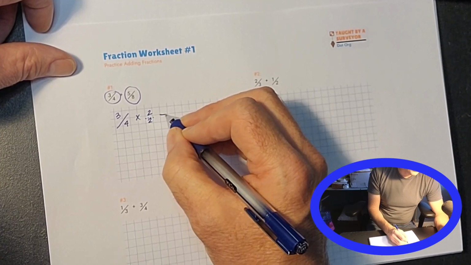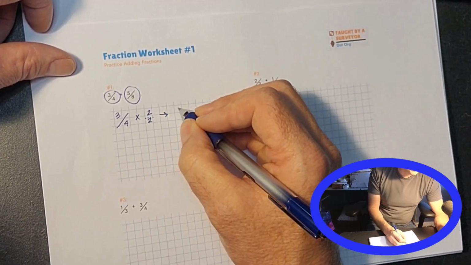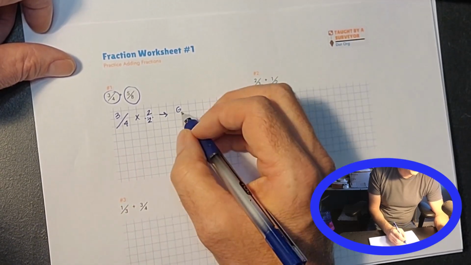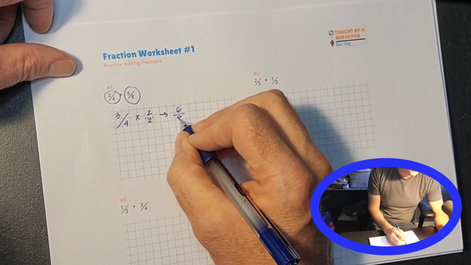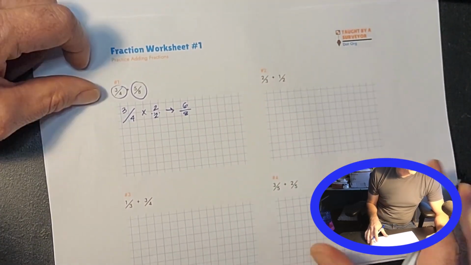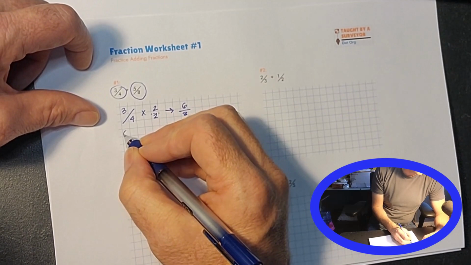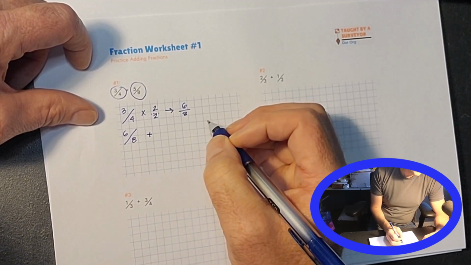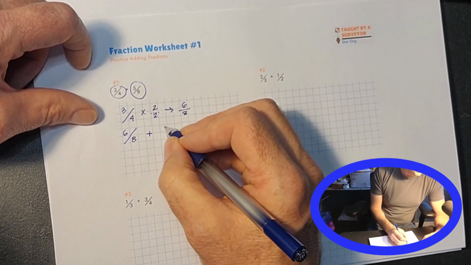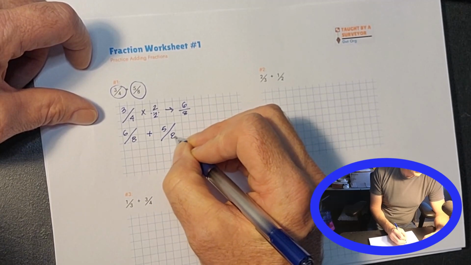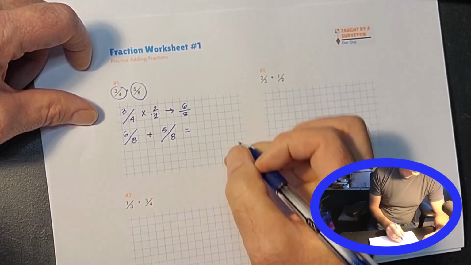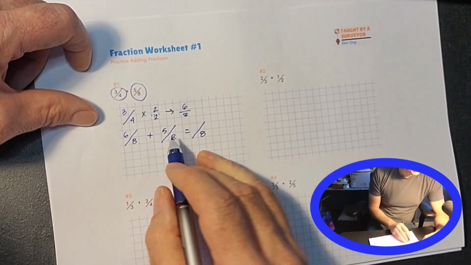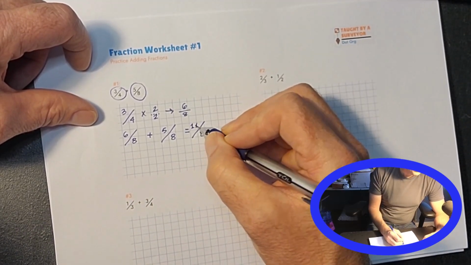What that gives us is that 3/4 becomes 3 times 2 over 4 times 2, so we have 6/8. Now we can add because we have a common denominator. We have 6/8 plus 5/8. What does that equal? The 8s go across, the denominator just goes across. 6 plus 5 is 11, so we have 11/8.